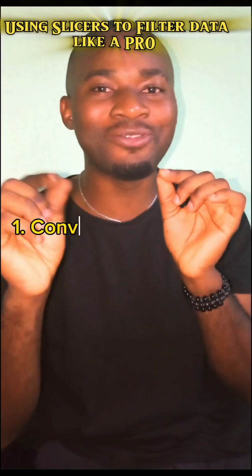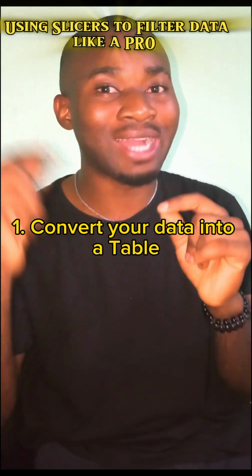Step 1, convert your data to a table. As in, you convert the data to a table format. You don't get? Watch me.